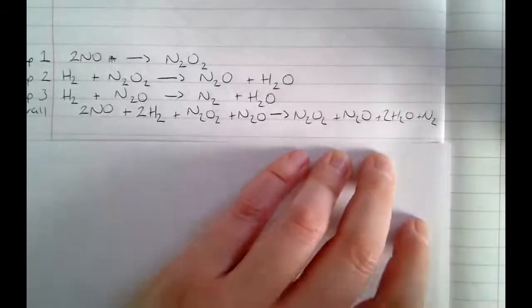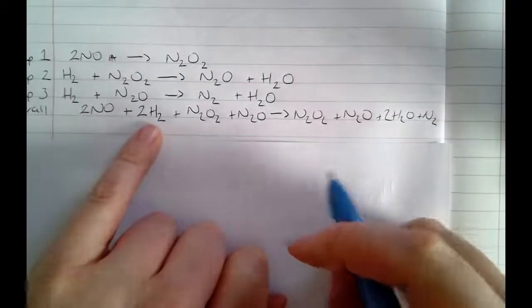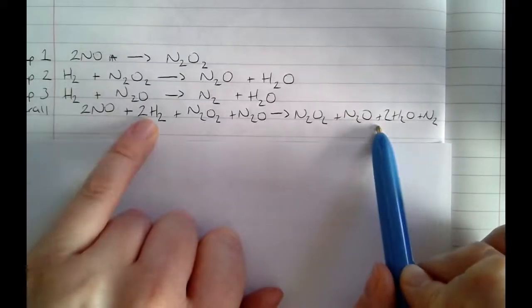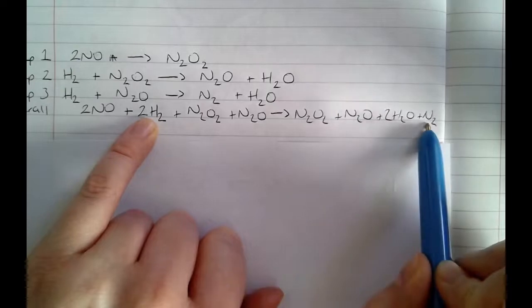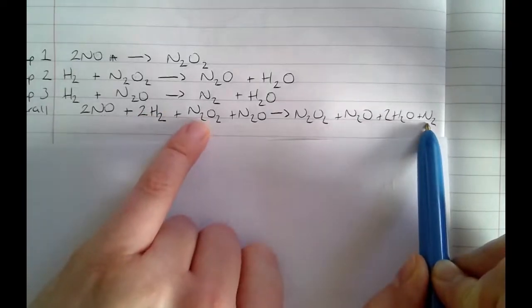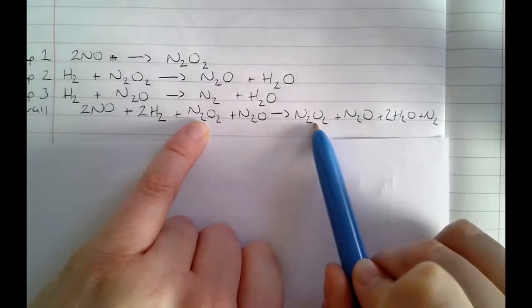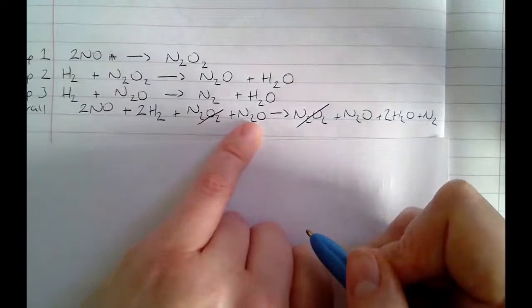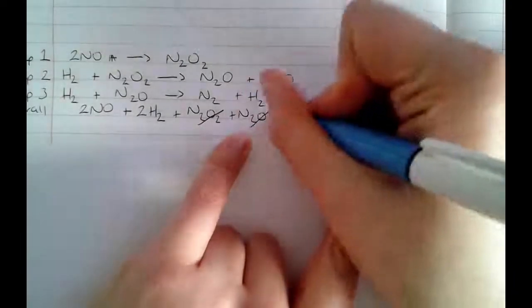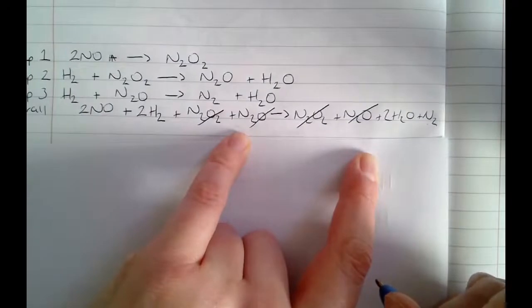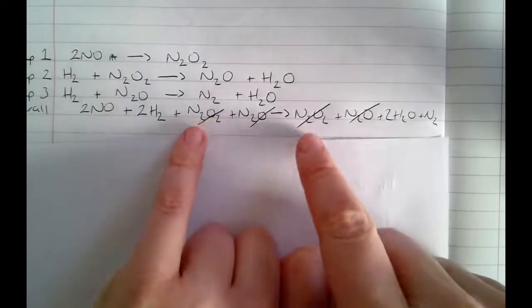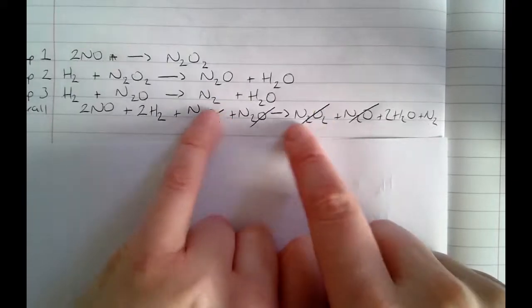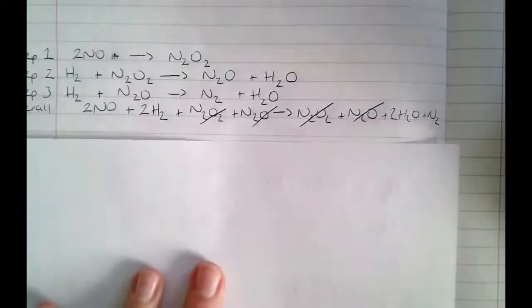Again, I now need to look and see if anything is the same on the left as it is on the right. So I've got 2 molecules of NO. I don't have any NO on the product side. I've got 2 molecules of H2. I don't have H2 on the product side. I've got 1 molecule here of N2O2, and I've got exactly the same on the product side. So that can be cancelled. Likewise, I've got 1 molecule of N2O here on the left and 1 molecule of N2O on the right. So again, they can be cancelled. In order to cancel, you need to have exactly the same species on the left and the right, and you need to have the same number of molecules. And what I'm left with is going to be my overall equation.